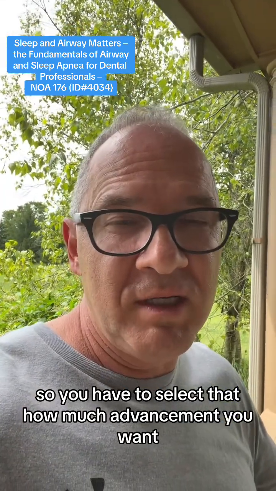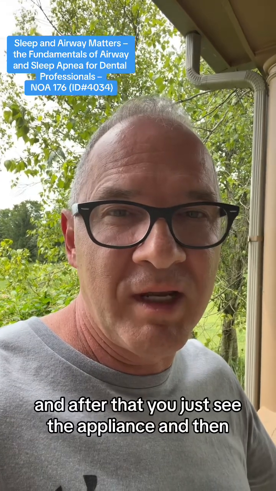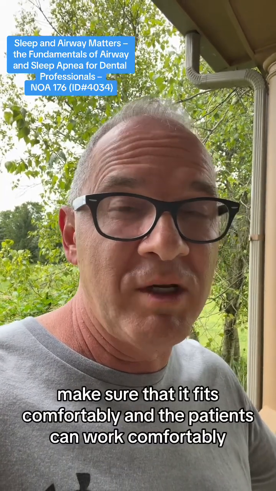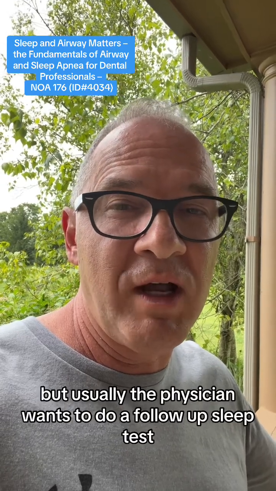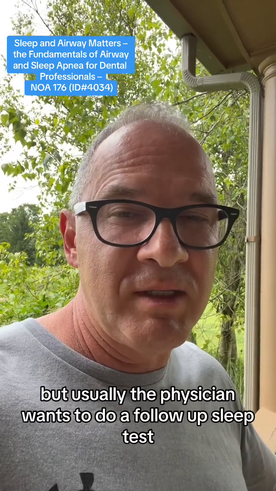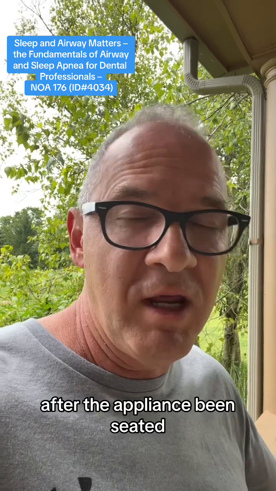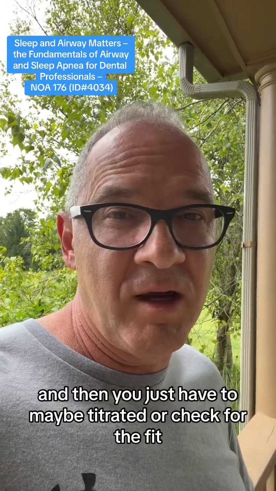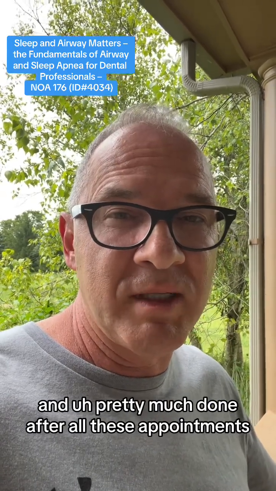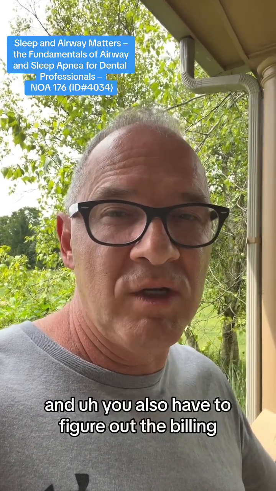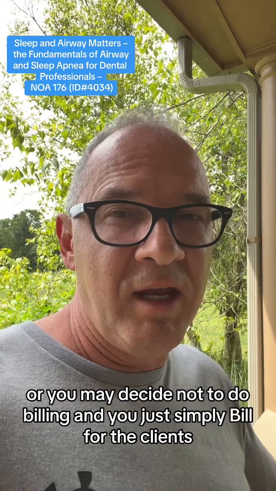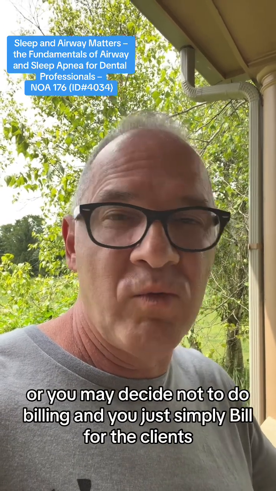And after that, you seat the appliance and make sure that it fits comfortably and the patients can wear it comfortably. And then you have a follow-up. Usually the physician wants to do a follow-up sleep test after the appliance has been seated. And then you just have to maybe titrate it or check for the fit, and pretty much you're done after all these appointments. And you also have to figure out the billing, because it goes under medical insurance, or you may decide not to do billing and you simply bill for the appliance. It's really up to you.